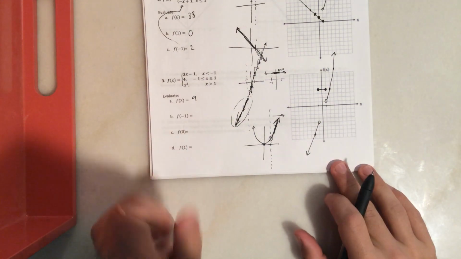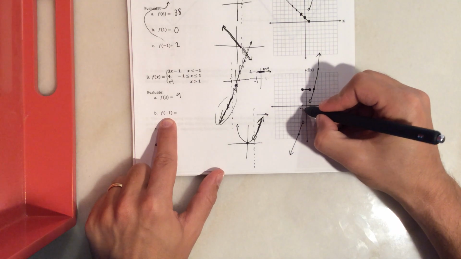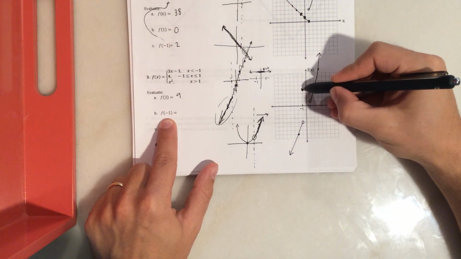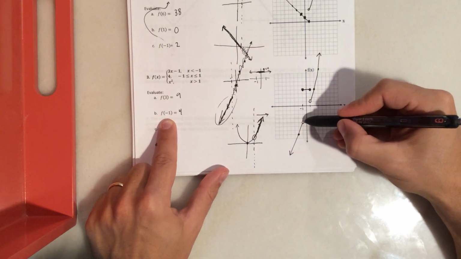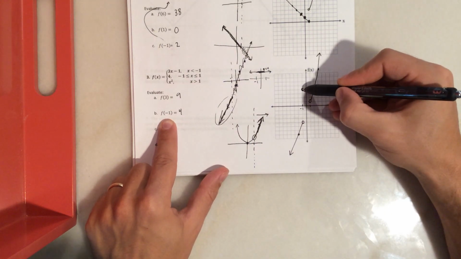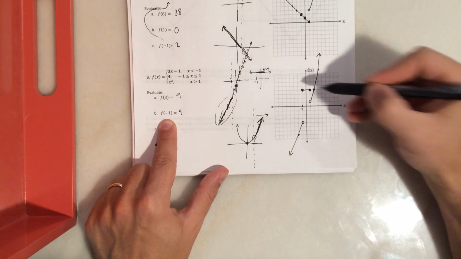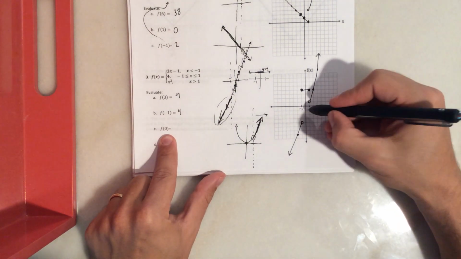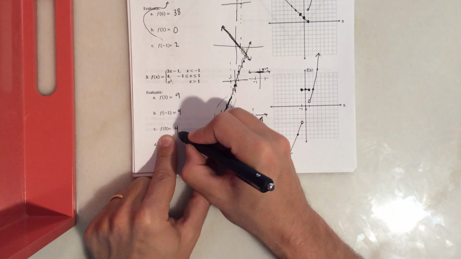Okay. For the rest of these, let's just look at the graph. F of -1, so when x is -1, y is 1, 2, 3, 4. You may be tempted to say -4, but because of that open circle versus closed circle, we're going to say that when x is -1, y goes up to 4. What about when x is 0? When x is 0, y is 4.